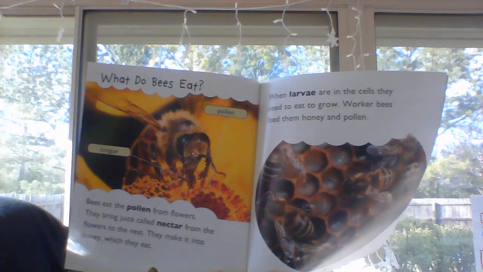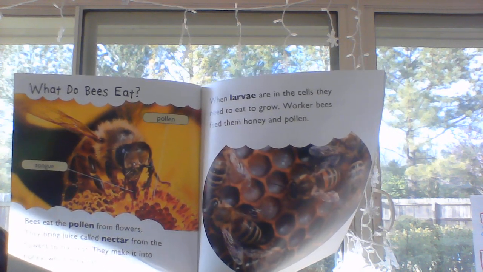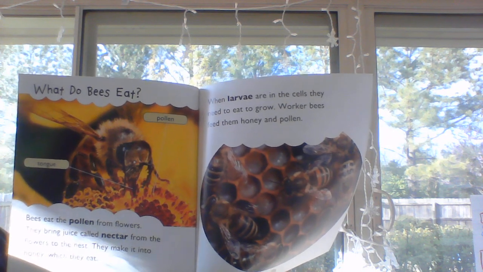When larvae, which means more than one, are in the cells, they need to eat and grow. Worker bees feed them honey and pollen.